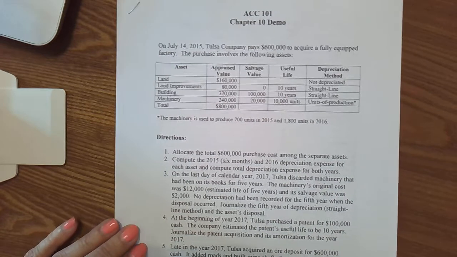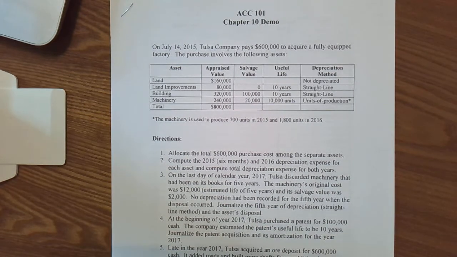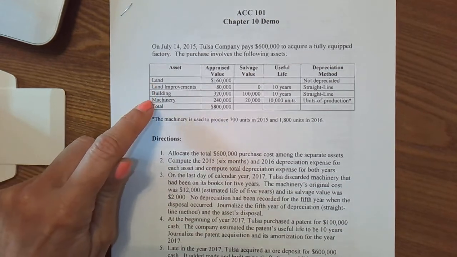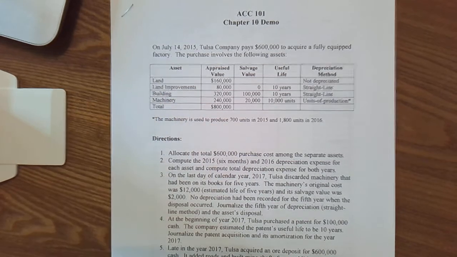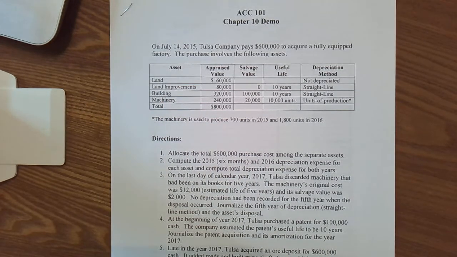Okay, so on July 14th of 2015, Tulsa Company paid $600,000 to acquire a fully equipped factory. Normally when companies purchase a lump sum, they're going to purchase the building and all of the things that come with it. In this case, it's land, building, machinery, and land improvements. Now, land improvements are driveways, sidewalks, parking lots, landscaping, that kind of stuff. You will notice that I have the appraised value here. That's what the appraiser came in and said that the items are worth.